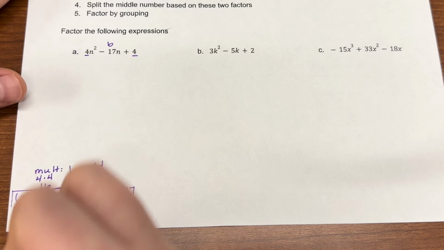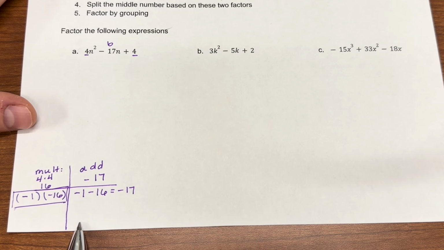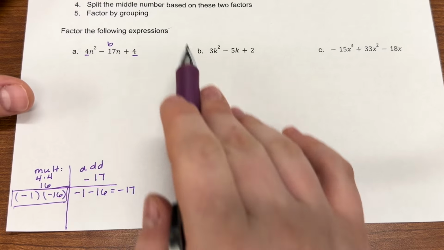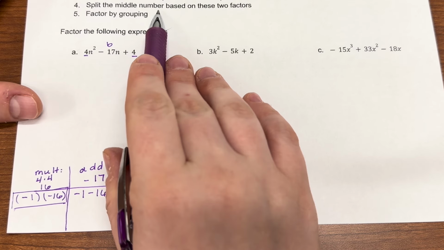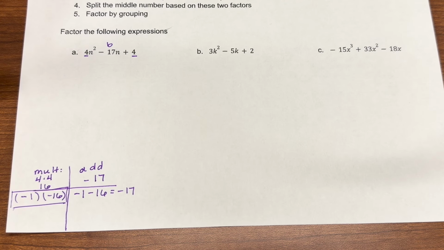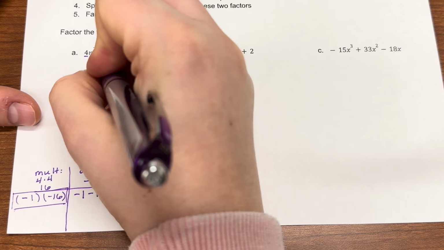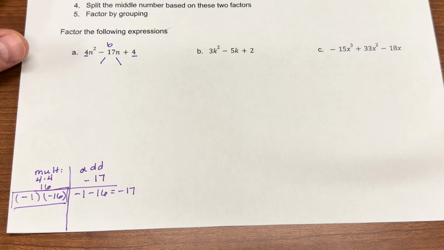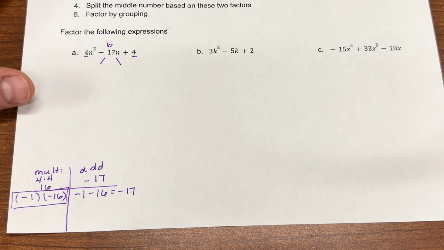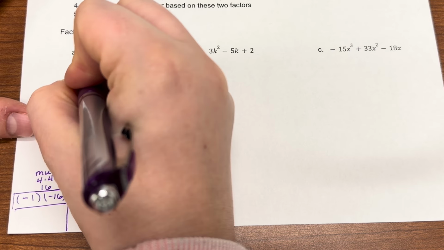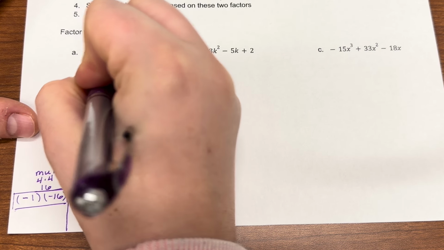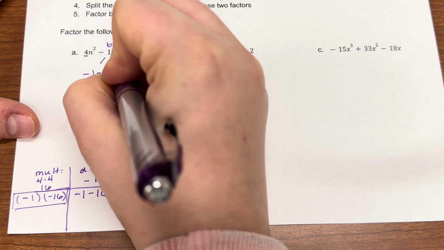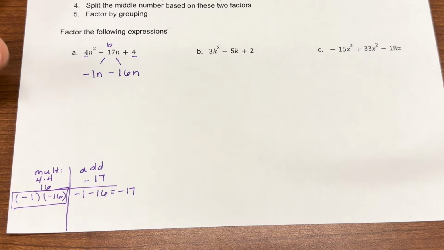But this time we can't just write it. We have to use these two factors to split the middle. That's why we call this split the middle. And so this negative 17, instead of writing it as negative 17n, we're going to write it as minus 1n minus 16n.